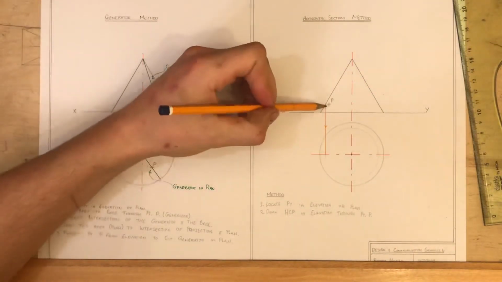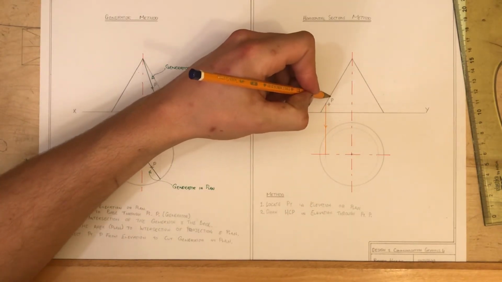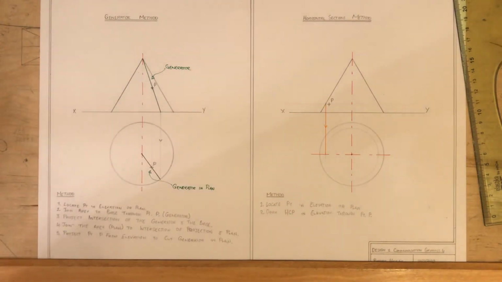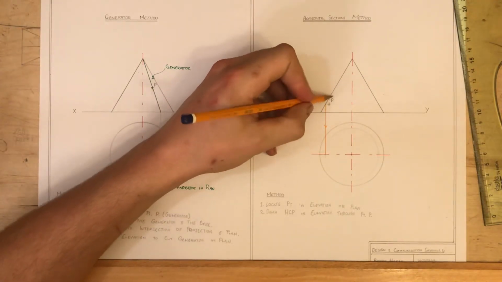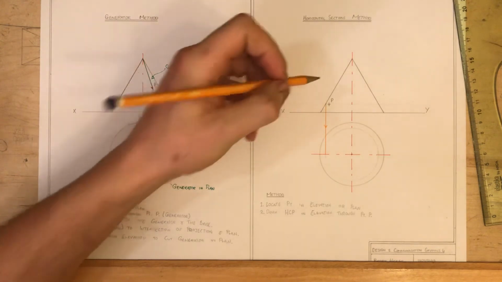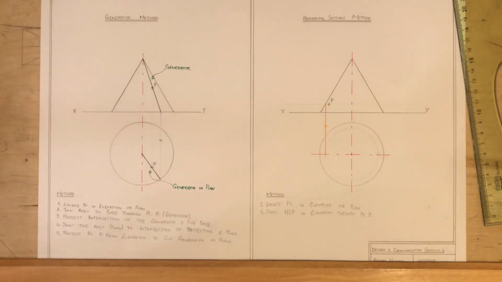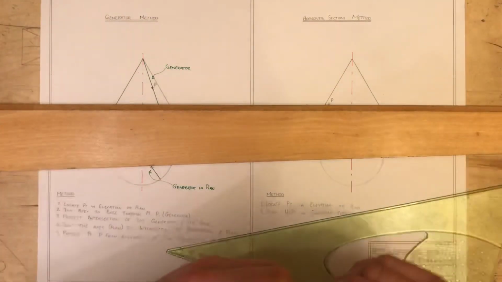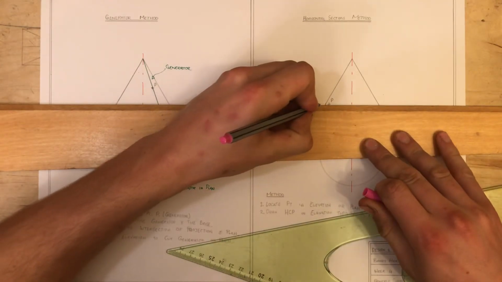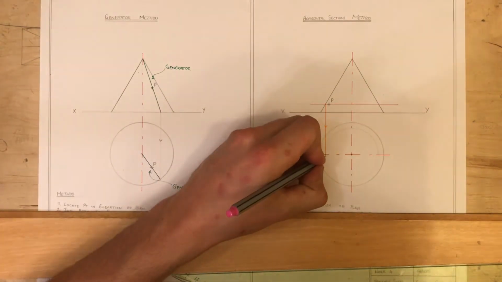So now we know that our point P lies on this somewhere because it is on the surface of the cone. We know that our point is on the front of our cone because it isn't hidden detail, it's there. So that means it's going to be in the bottom half of our plan. So I'm going to just highlight the cutting plane, and I'm going to do the same in plan.